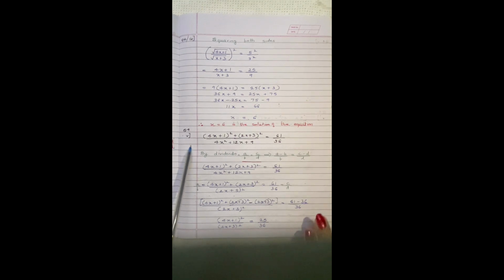Now, question 4 sub question 5, this is given. Now, by dividendo, here when you look at it, you can understand this, we have to take it as dividendo. So, this is a and b, this is c and d.